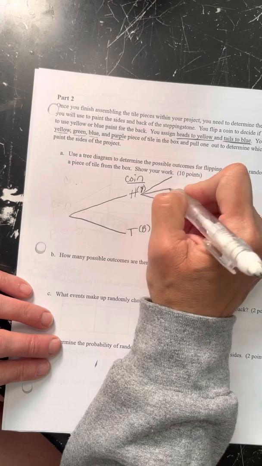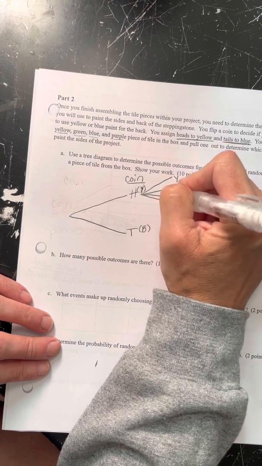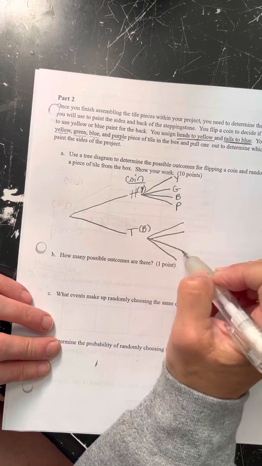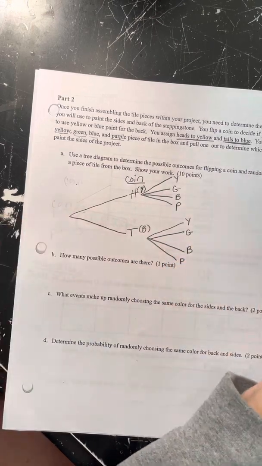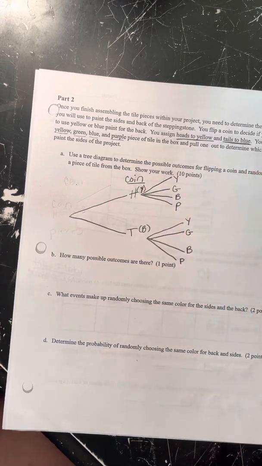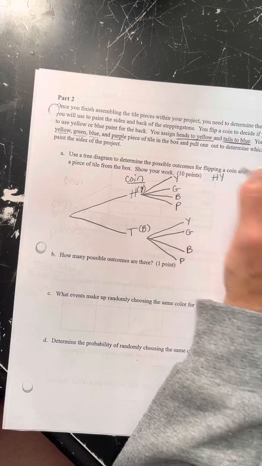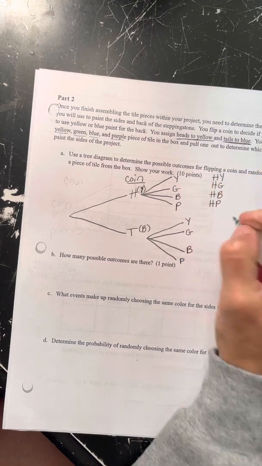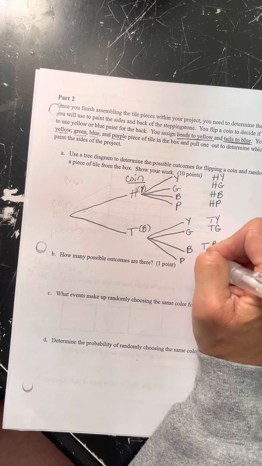So if I toss heads, I then could pull a yellow, a green, a blue, or a purple. If I toss tails, I then could pull a yellow, a green, a blue, or a purple. And then from there, we want to show those combinations. So we could have heads yellow, heads green, heads blue, heads purple, tails yellow, tails green, tails blue, or tails purple.